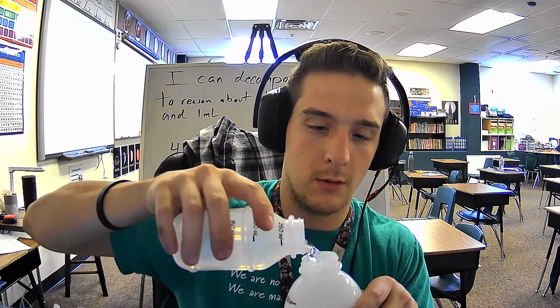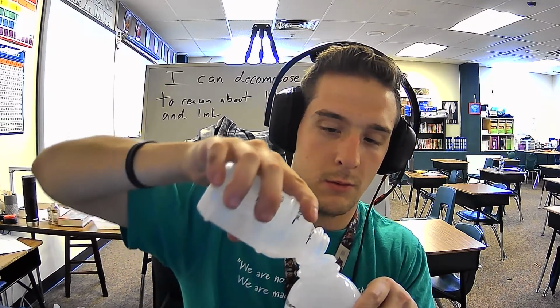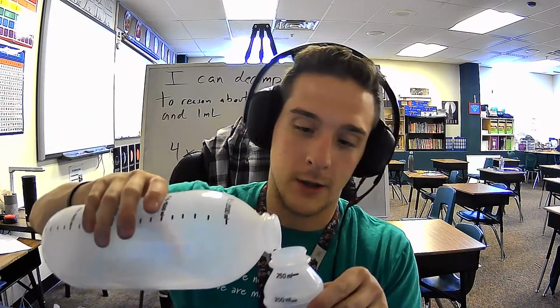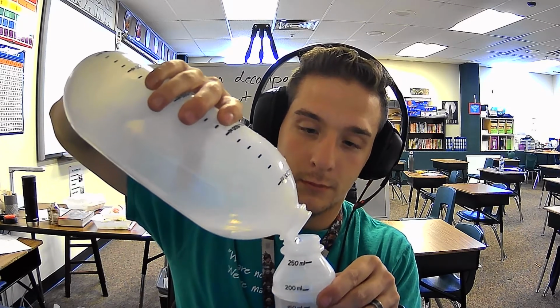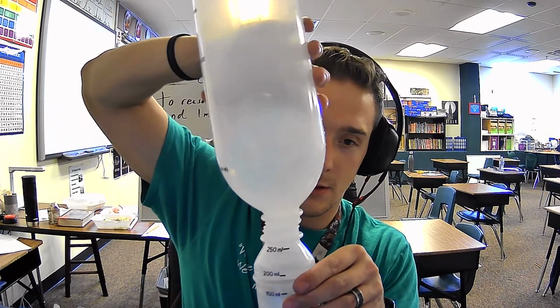A little too high right there, but we'll deal with it. 3. Last but not least, 4. I am believing that, based off of what I know about how math works, if I've taken 3 parts out of here, the last part should fill this up perfectly. So I'm going to make sure I don't spill myself, but I'm just going to let it go until it's empty. Oh, it's getting close.